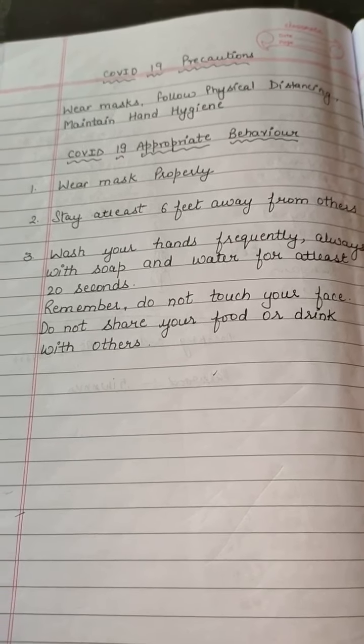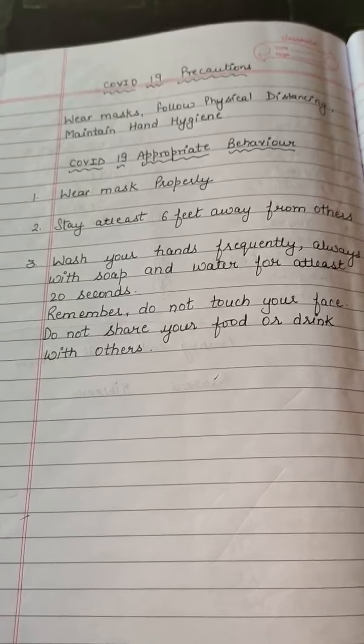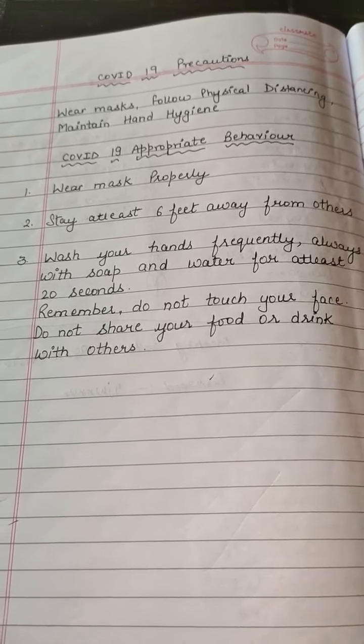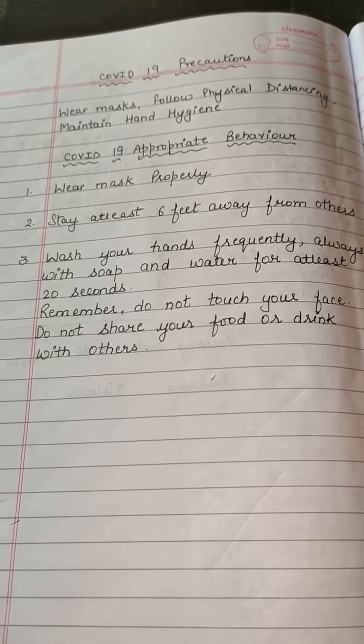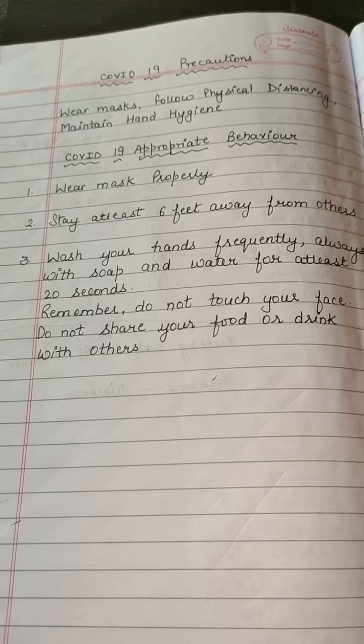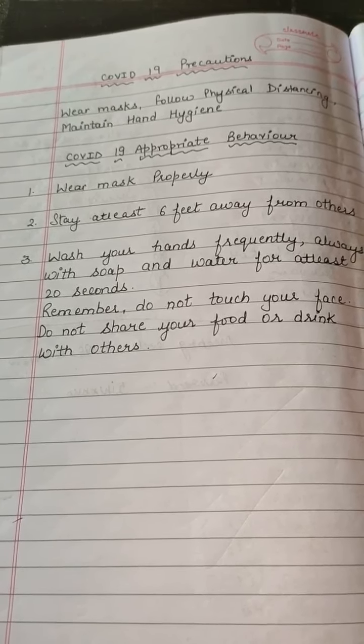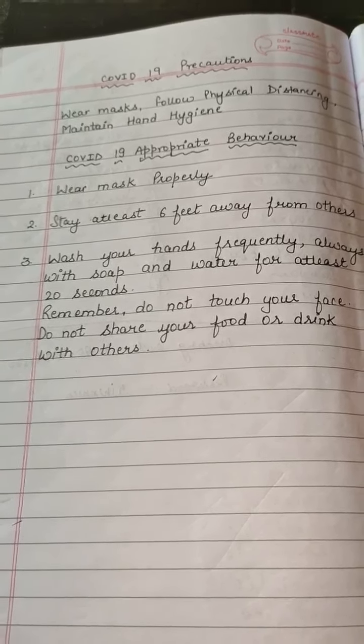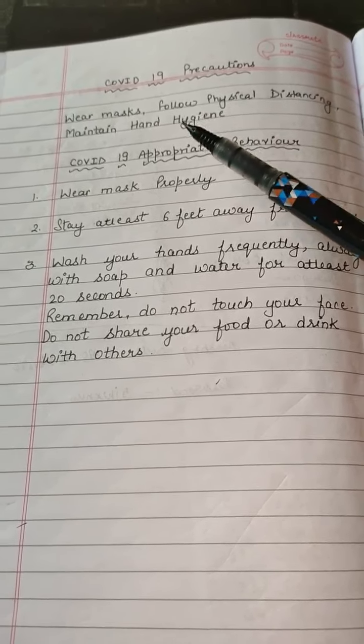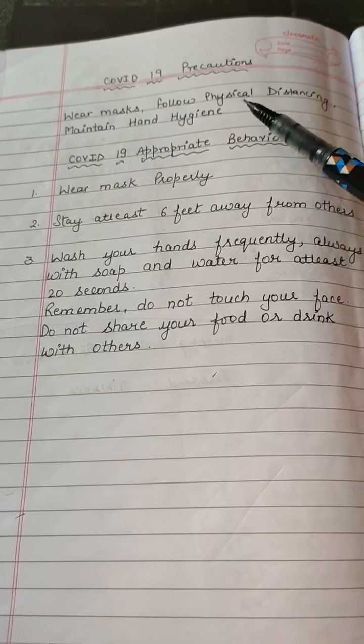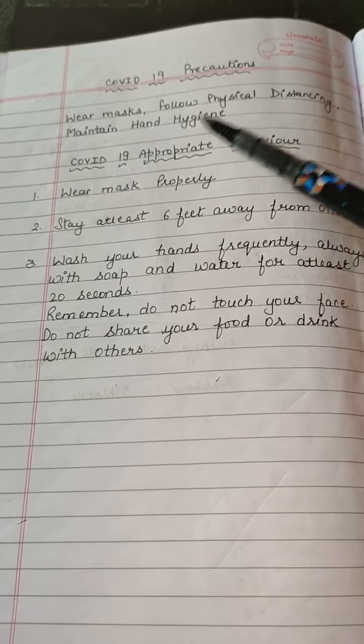Before starting today's topic, I would like to give you some instructions regarding COVID-19. Students, you have to follow some instructions. Wear a mask, follow physical distancing and maintain hand hygiene.